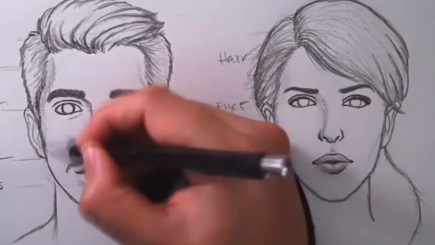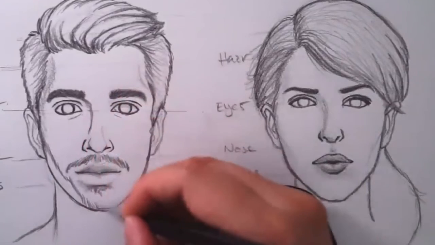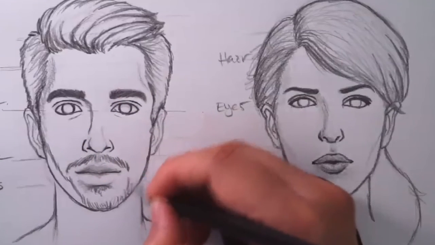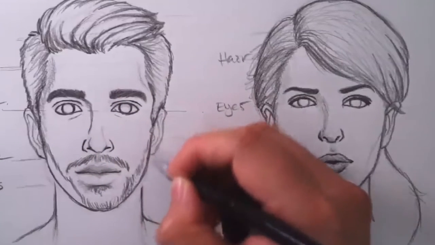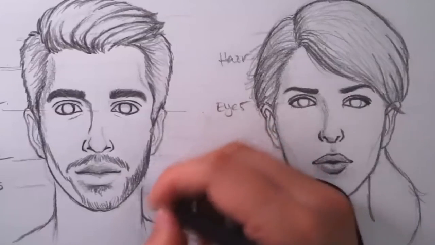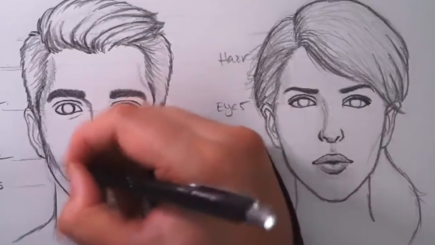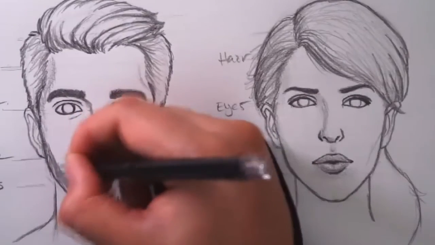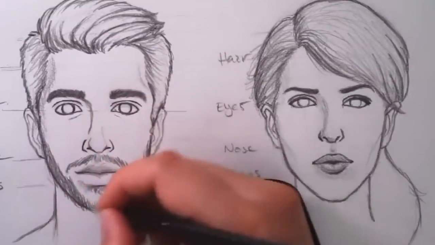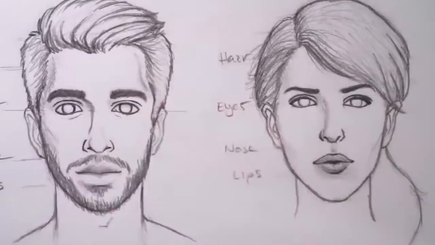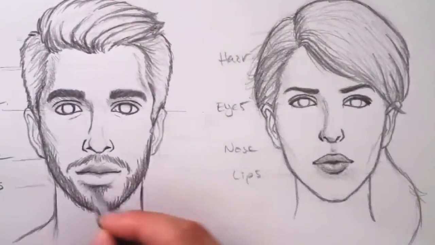Add a bit more facial hair, see if we can make him look any older. Yeah, I think I only added like 5 years.